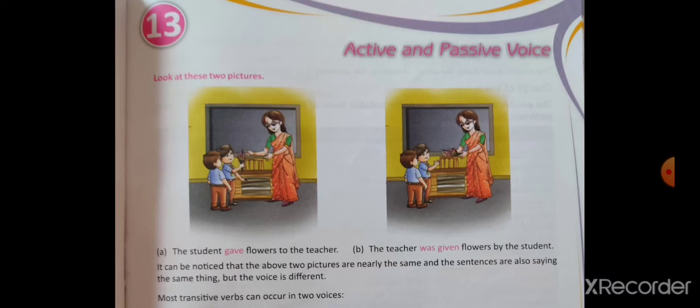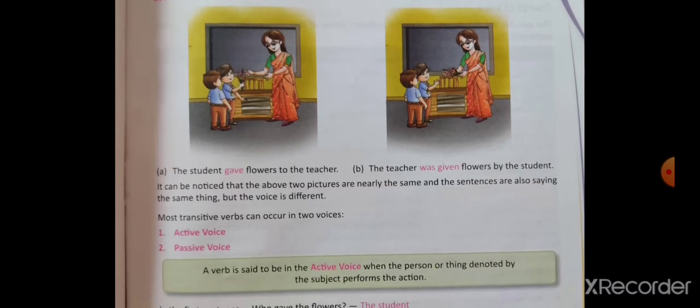For example, in the first sentence, the student gave flowers to the teacher. In this, the student is the subject, the teacher is the object. But in the second sentence, the teacher was given flowers by the student. In the second sentence, the object of the first sentence has become the subject, and the subject has become the object. So this is active and passive voice.